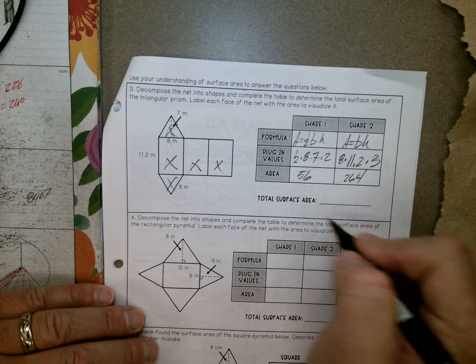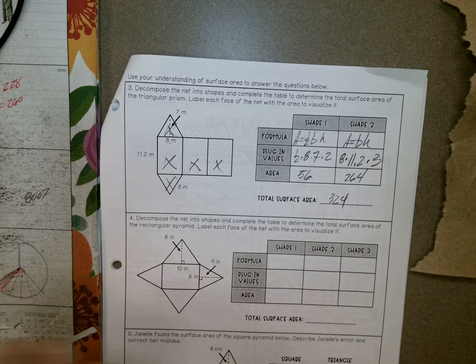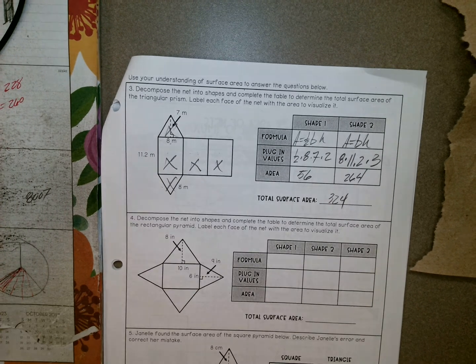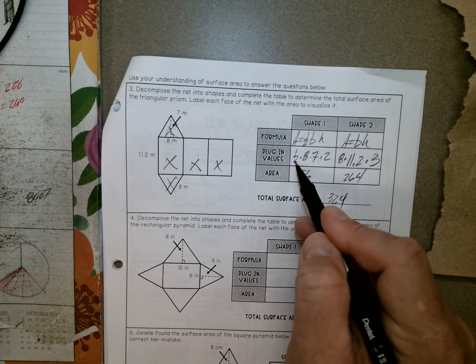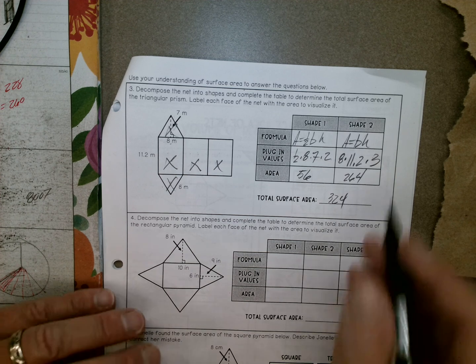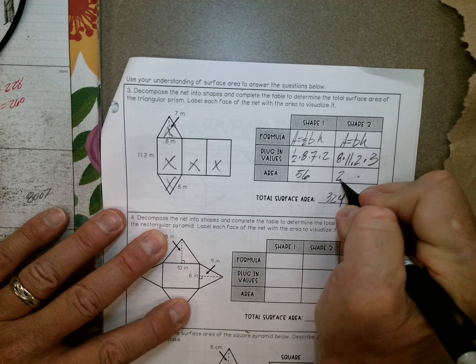Something is not right here. Okay, I don't think, because it's not jiving with the answer key. Let me go back through and see what's going on with this. I have base times height. All right, 8 times 7 is 56. These two cancel out. Let's look at the other one. 8 times 11.2 times 3. 268. There's my problem. 268. Something happened when I multiplied.